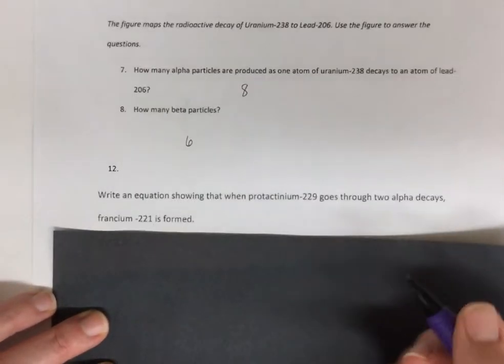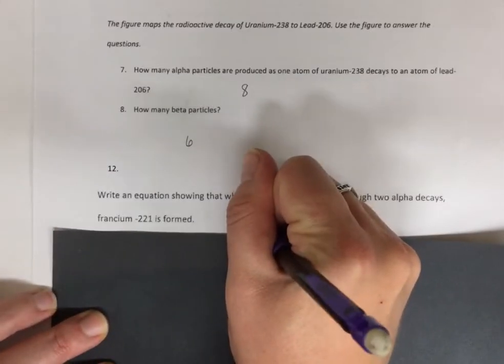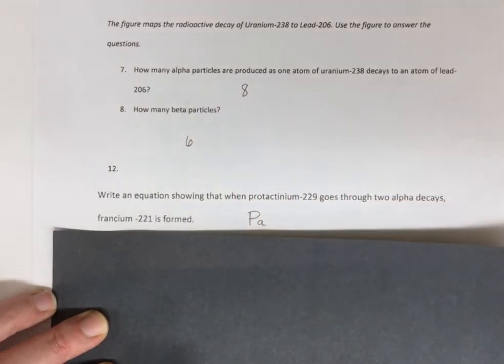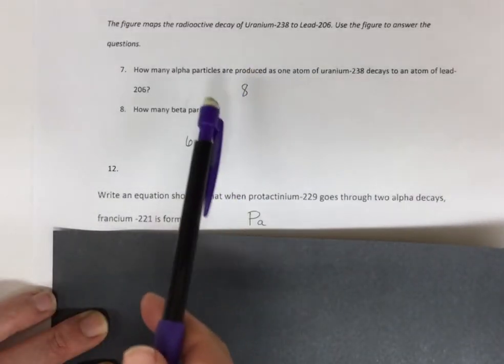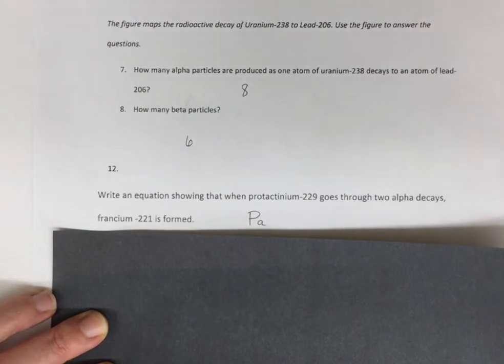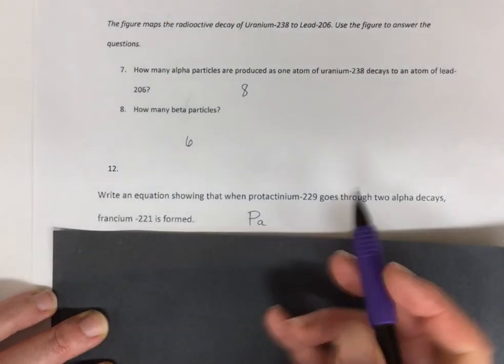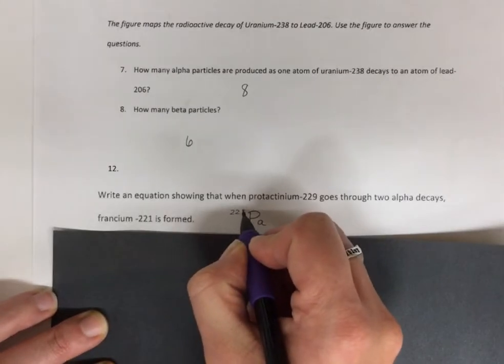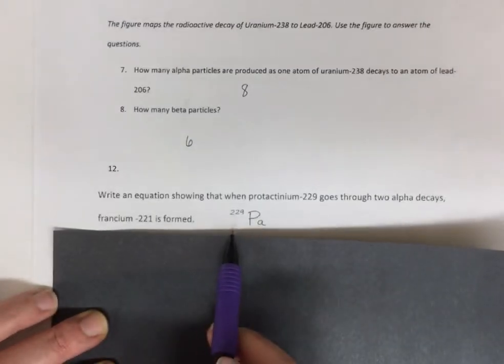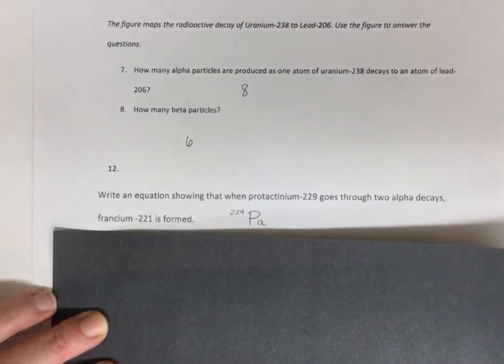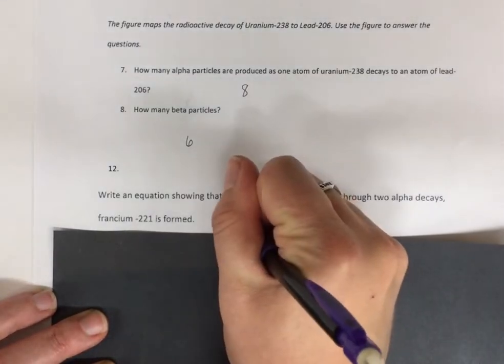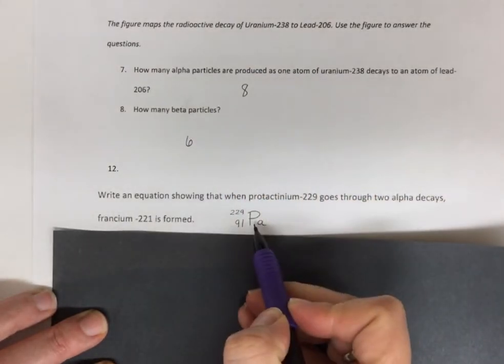So find the element symbol, which for protactinium is Pa, and then based on all the other nuclear equations that we've already done, the mass number goes at the top, so your 229 goes there, and your atomic number goes at the bottom. So look at your periodic table, and protactinium is number 91. So this is your starting point.